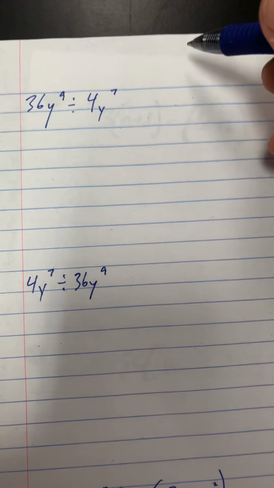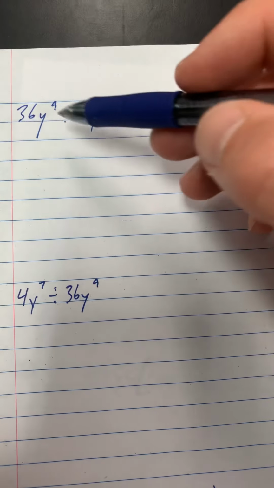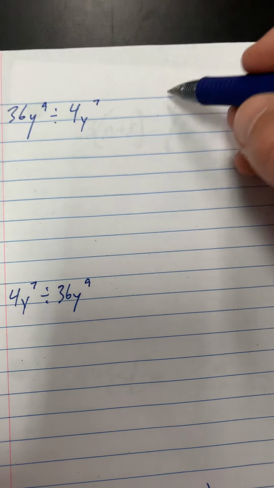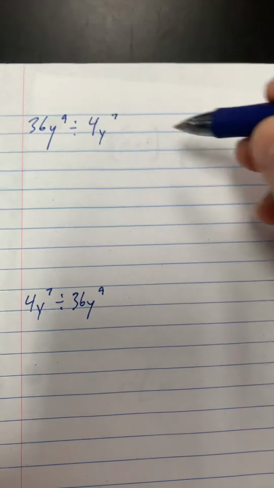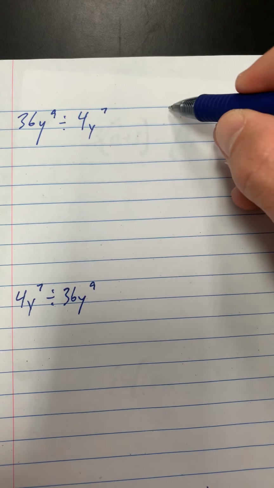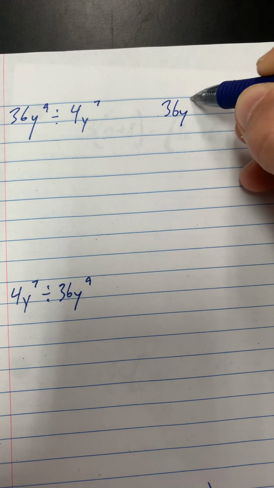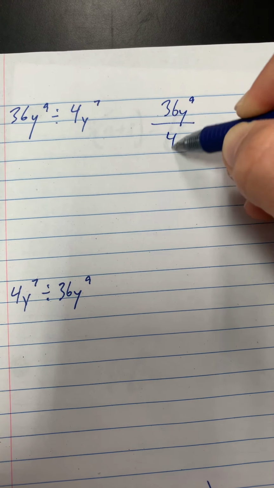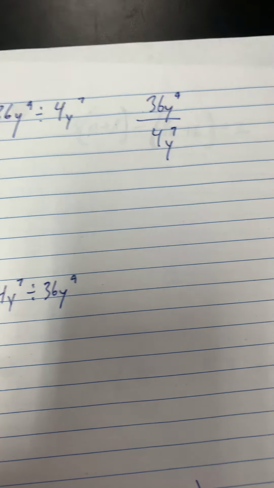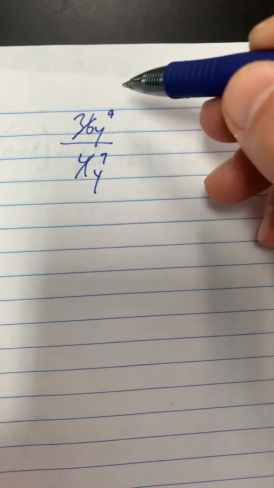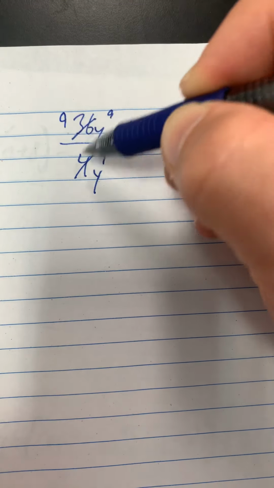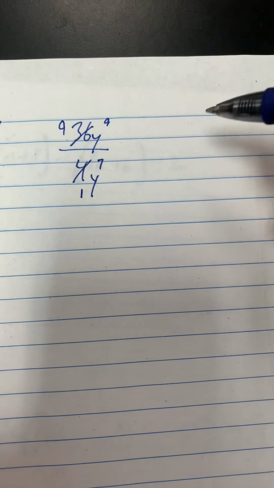When we start throwing in numerical coefficients, I like to rewrite these types of problems as a fraction. So 36y to the 9th divided by 4y to the 7th. These numbers reduce, and I'm left with a 9 in the numerator and a 1 in the denominator, which I don't really need to write, but I did.